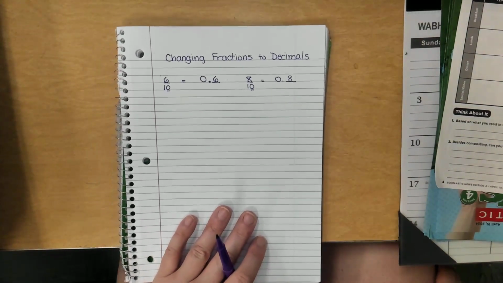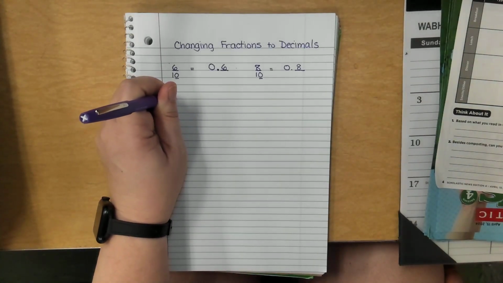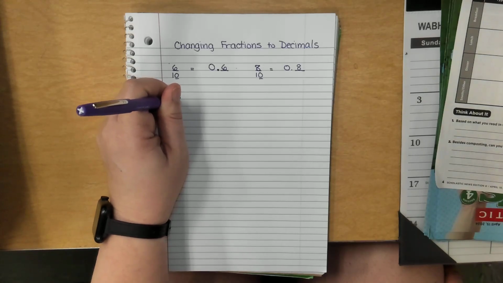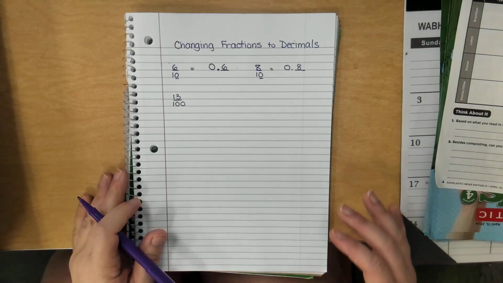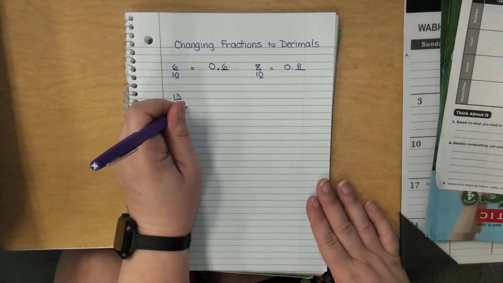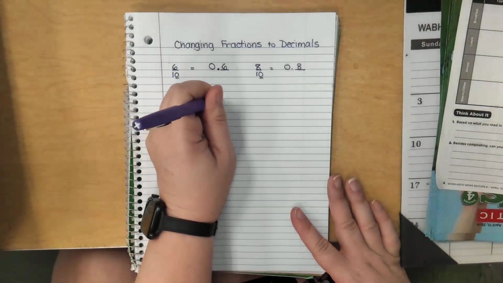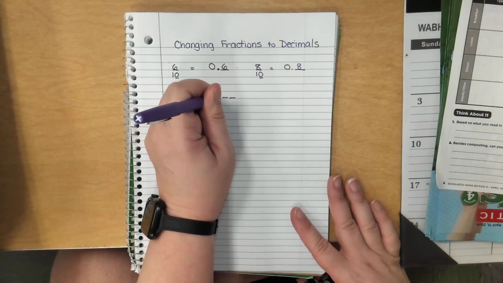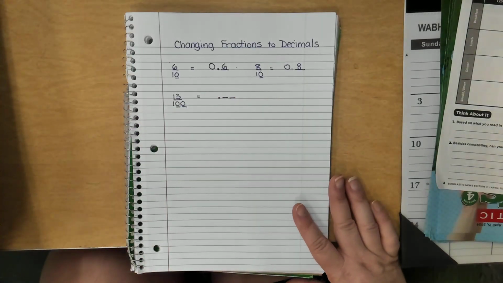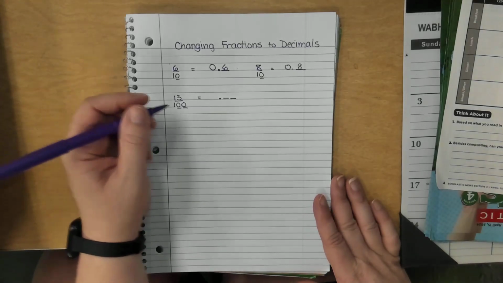Let's get a little more complicated. Let's do hundredths. Now, if you notice with hundredths, we don't have 1 0, we have 2 zeros. So my decimal is going to have 2 places after it to fill in. 13 hundredths I know is less than 1.